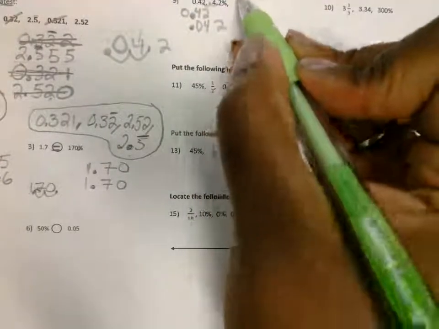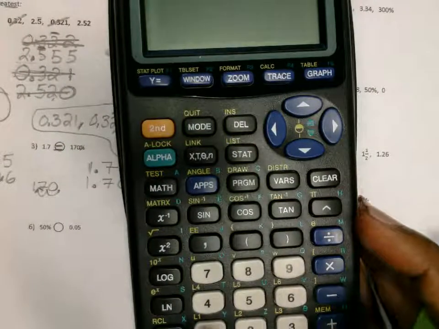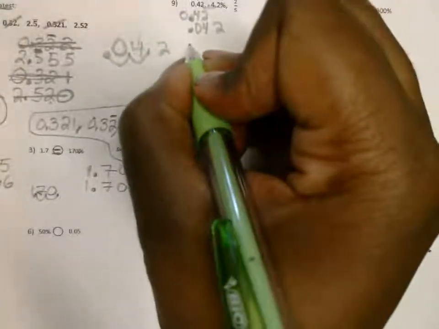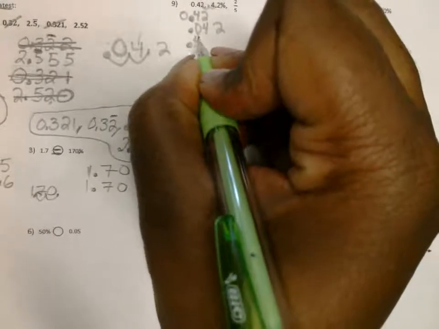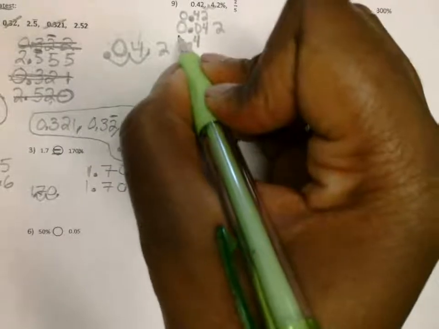Okay, this last one, we divide to convert to a decimal. 2 divided by 5. Sorry, y'all. This is 0.4. Okay. So I'm going to put zeros as placeholders here.